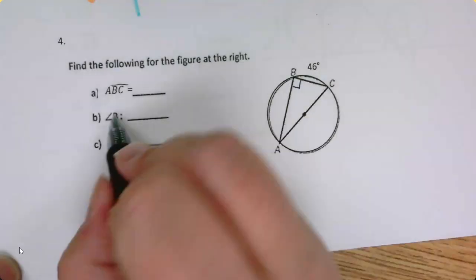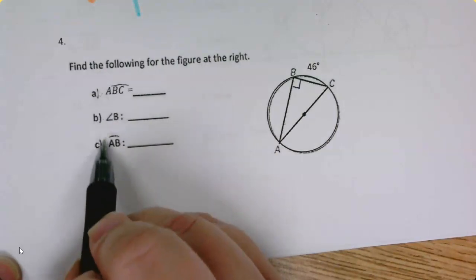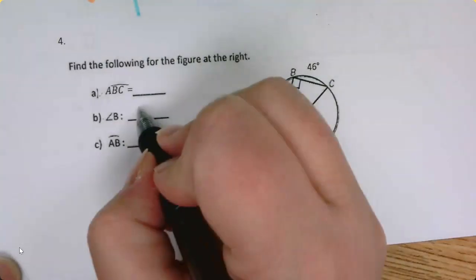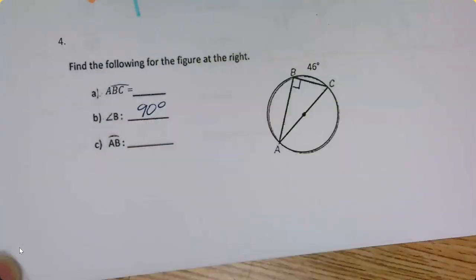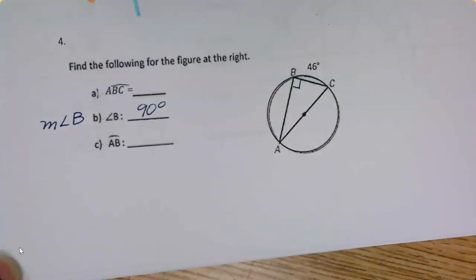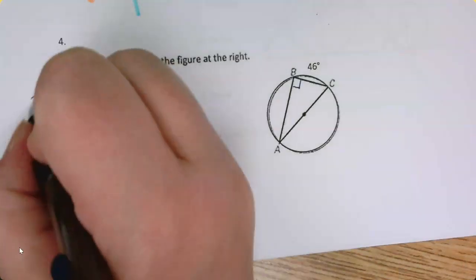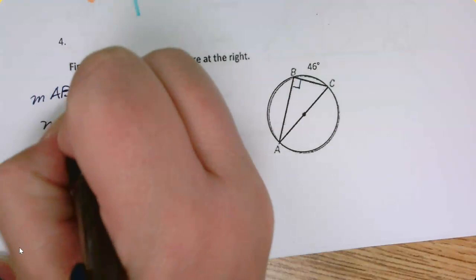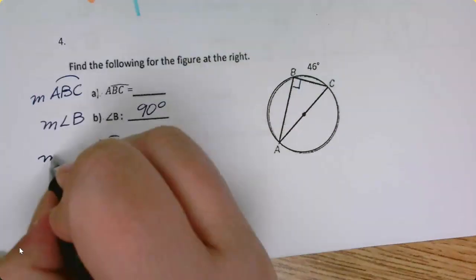So the measure of angle B, these should all have little m's, pretend they have little m's, is 90 degrees. Like the correct way to say that would be measure of angle B. So I don't want you to get confused by that. This would be measure of arc ABC, and this would be measure of arc AB.